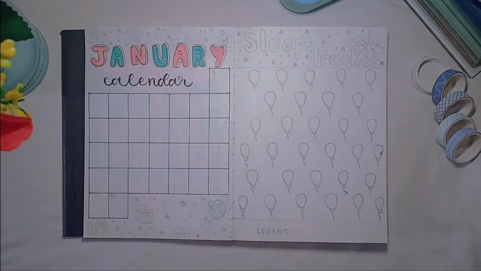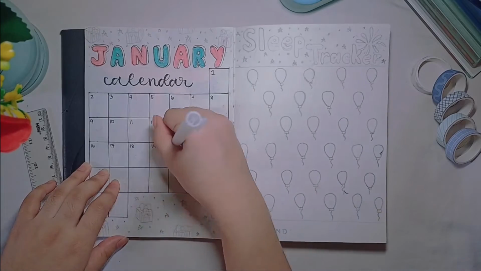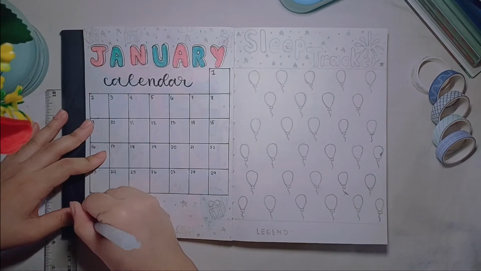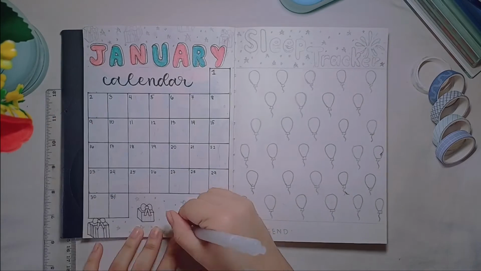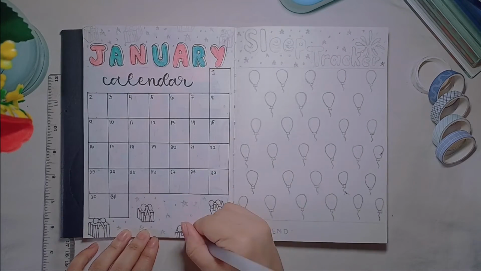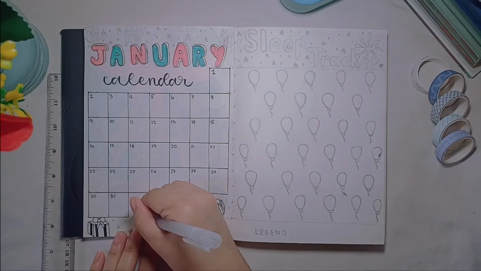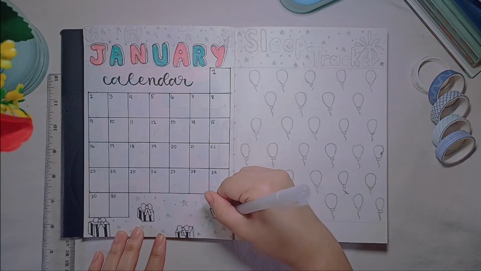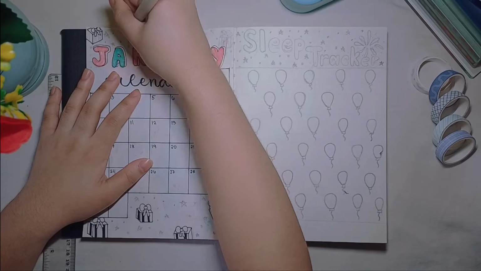I started by doodling the title of the page. I colored each letter alternately and put a shadow on its right side. I saw a post in a bullet journaling group who did something like this and I find it very cute, so I decided to put it in my journal as well. After that, I created a table for the calendar. I also wrote the dates on the upper left. The dates are just small because I want to give more space for the reminders that I'm going to put since those are more important.